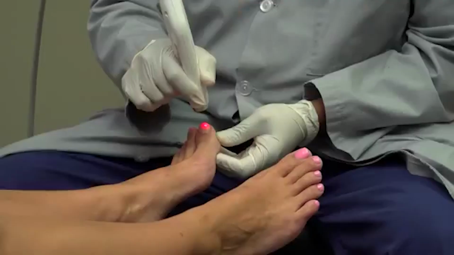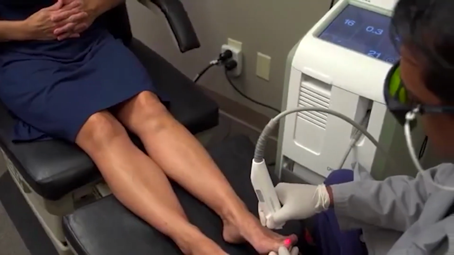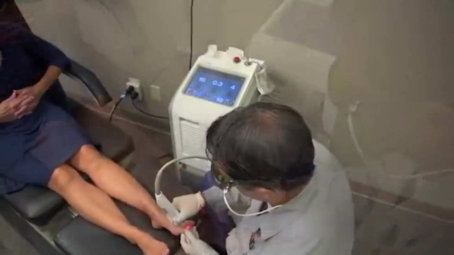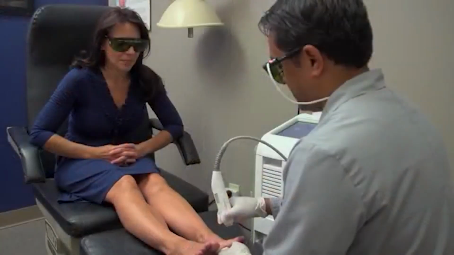And when we look at how it works and the mechanism of how it works, the laser has certain wavelengths of light that is shined into the toenail that is absorbed by the pigment that is in the fungal cell. That pigment absorbs the laser energy as heat. That heat then thereby gets hot enough to destroy the cell wall of the fungus. That is the mechanism.